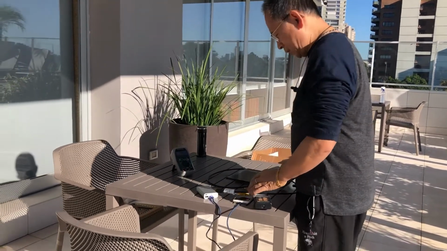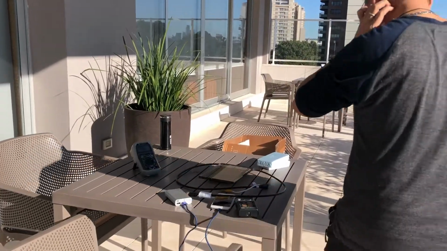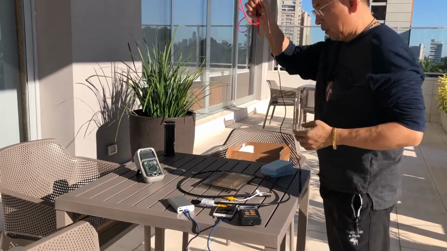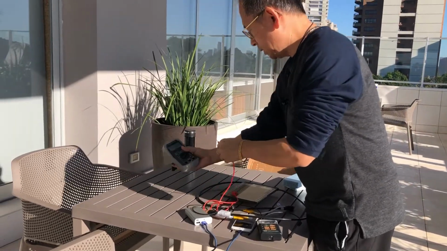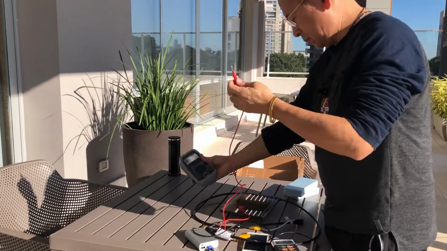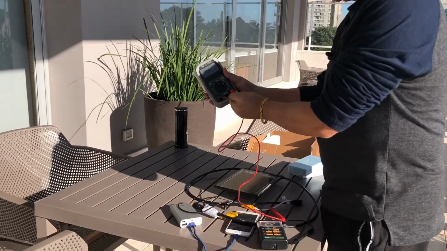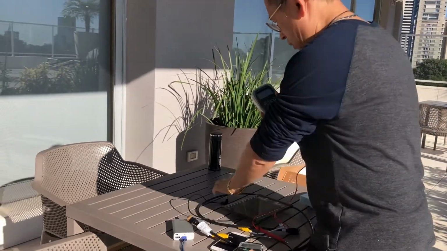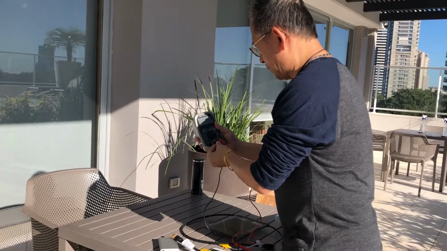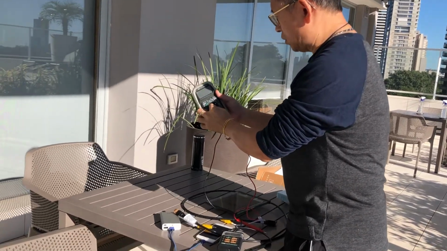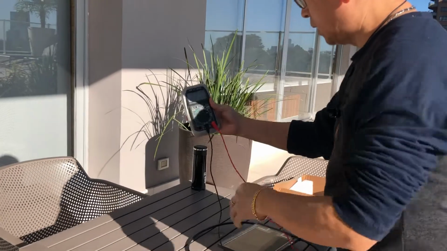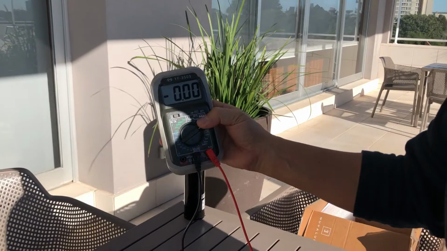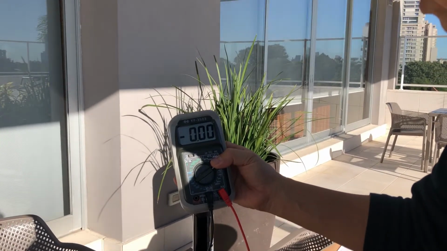We will start to connect how to measure the solar power. First of all, you need to prepare a string to connect to the measurement. So here we press the connect, and we need to plug in here, and we adjust the voltage. We turn it on, and there is no voltage, because we don't have solar power.